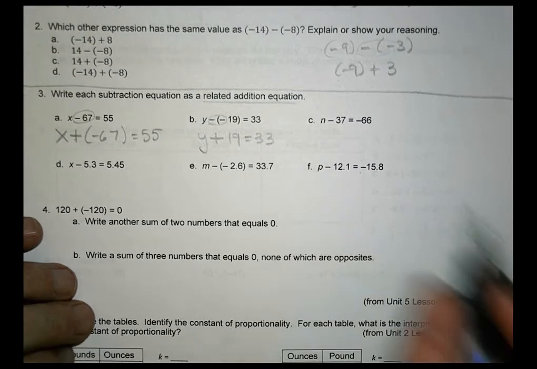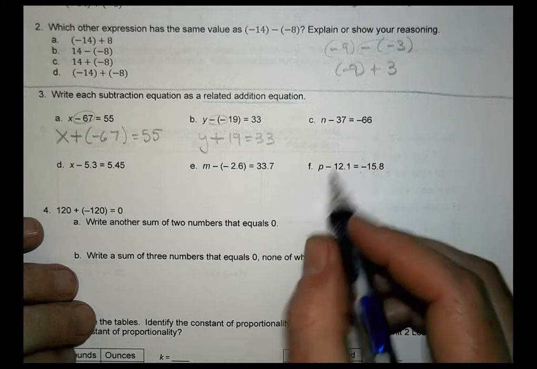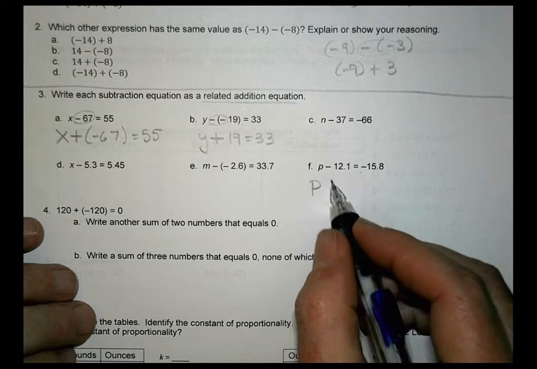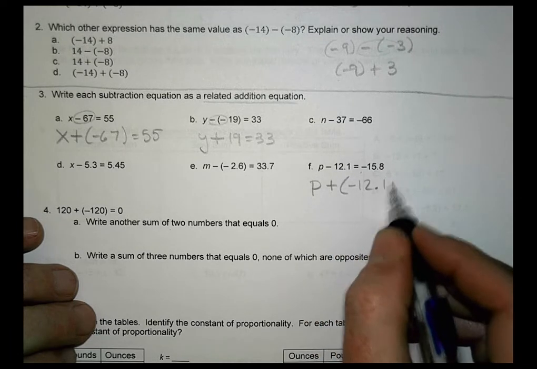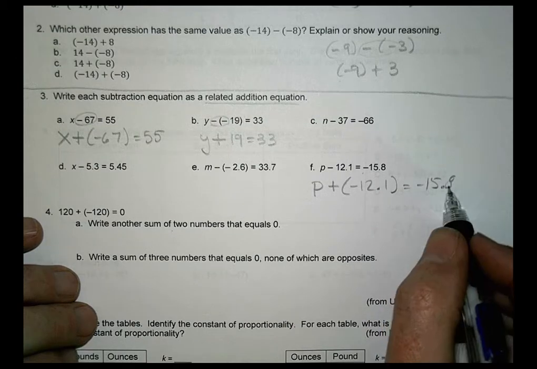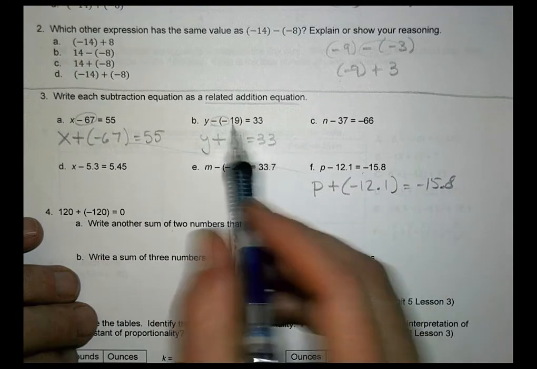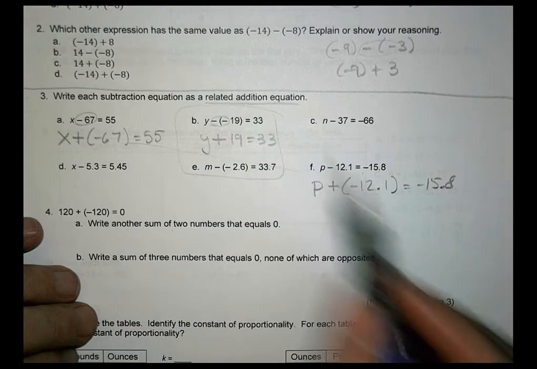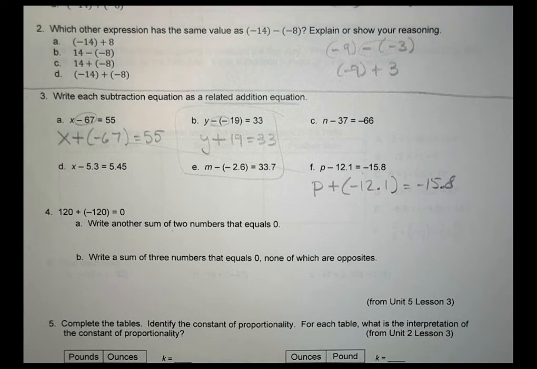Okay, and we can look over here and do this one as well real quick. You might think with a decimal, maybe it's a little messy. It's the same. It becomes p, and we're going to add it to negative 12.1, which is still equal to negative 15.8. So basically that's the same thing we did in the first problem. You can see B and E are the same setup, and these other ones are all exactly the same setup as well. So that's it for that one. We're not even solving, as far as I know.